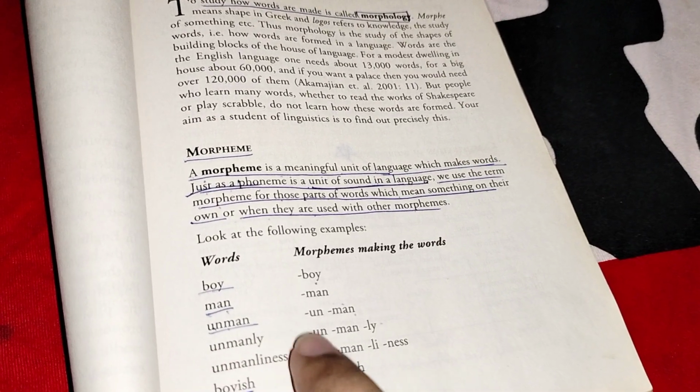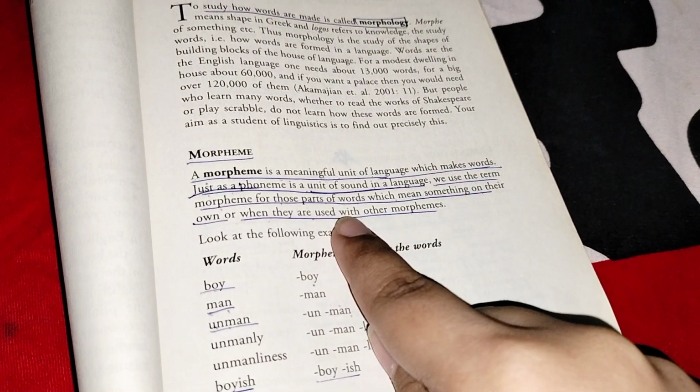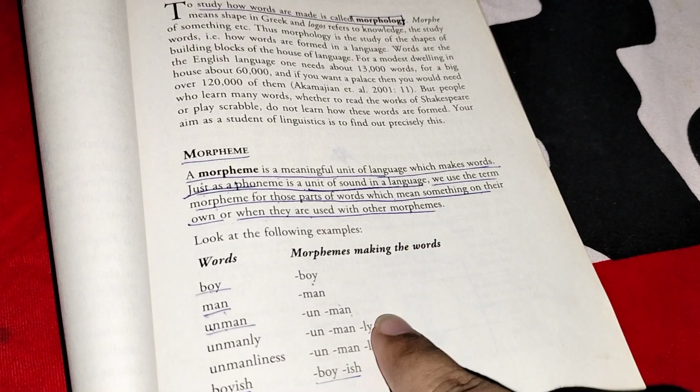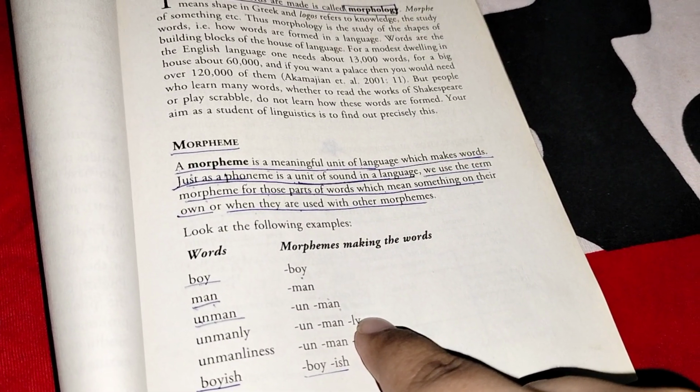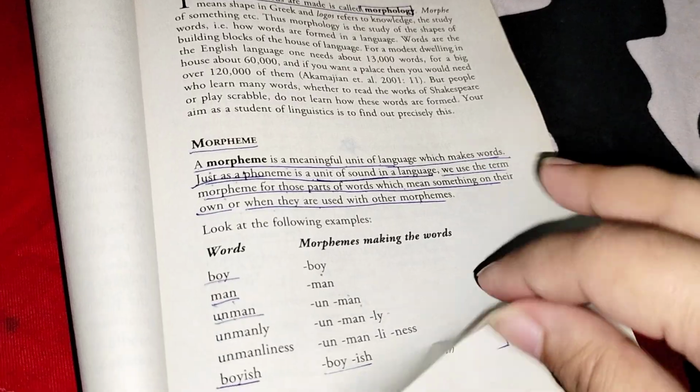Unmanly. Now un, you know it is from the second category. Man, you know it is from the first category. From which category is ly? Do tell me in the comment section.